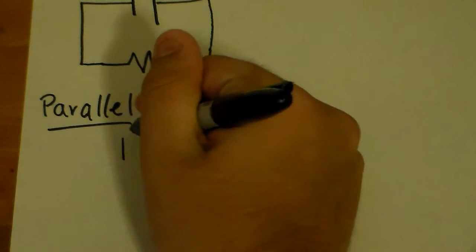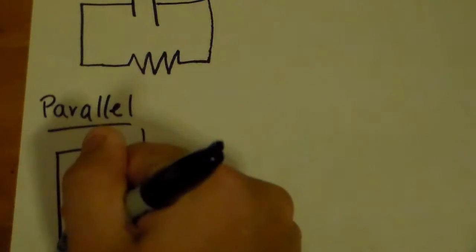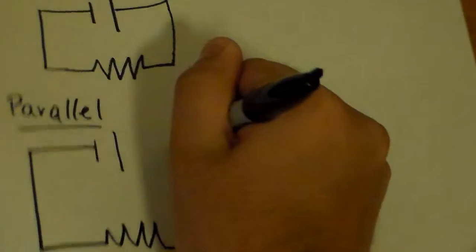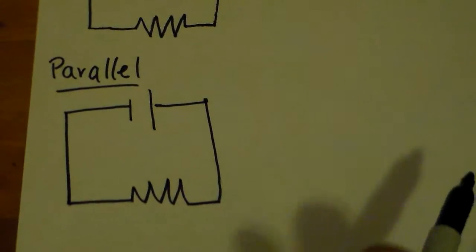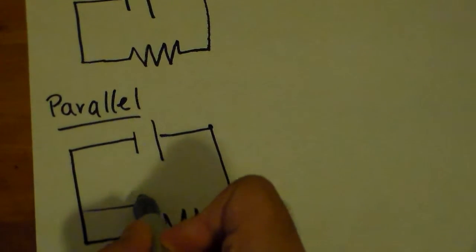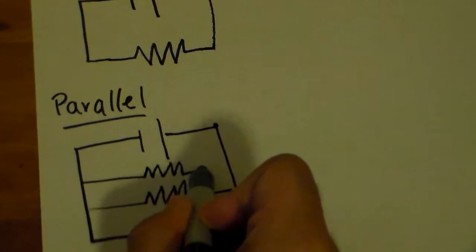So that's why they invented parallel circuits, which look like this. We have our battery or power source. You would draw like this, draw a resistor down here, go up, go back over to the power source. Now, there's something different about the parallel from the series: we can draw a resistor right here, and let's draw a resistor right here.